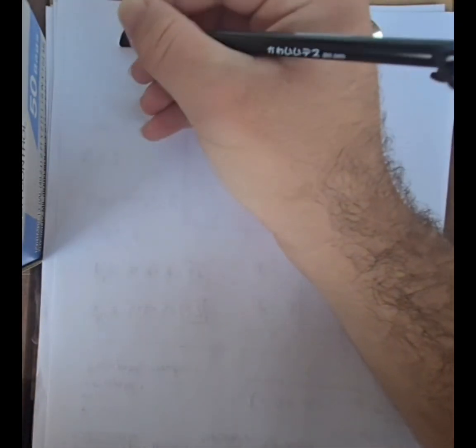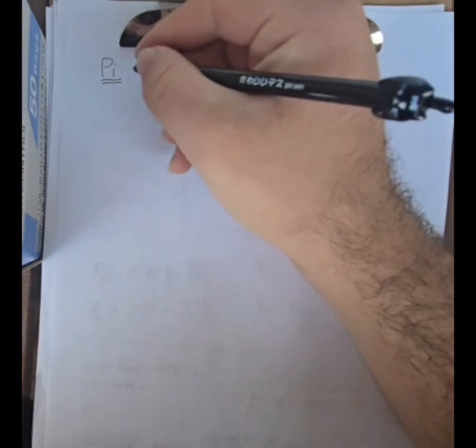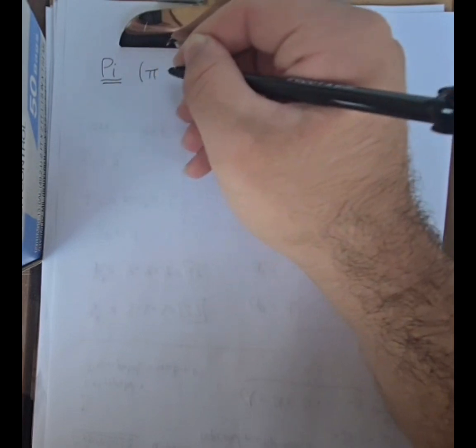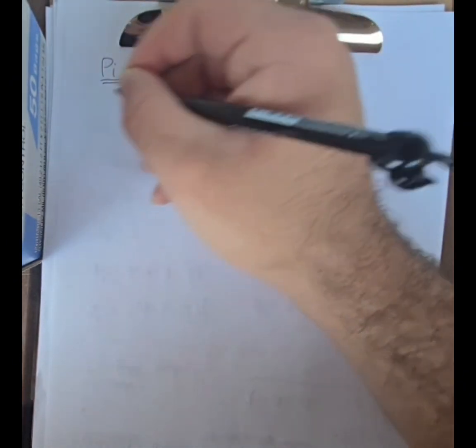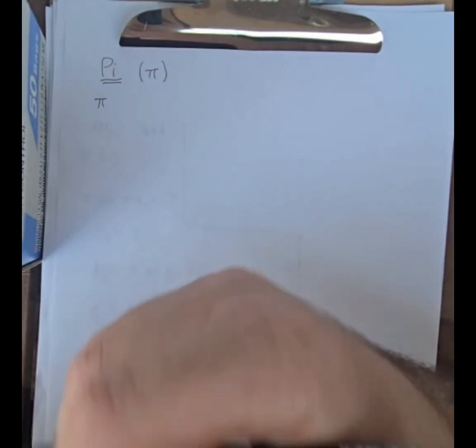Today, the concept we're going to learn about is going to be pi. You've probably heard of pi before, but what actually is it? So, pi is a number, and we represent this number using a Greek letter called, well, pi. It looks something like this. Now, the value of pi we'll get into later, but first let's find out what it actually represents.